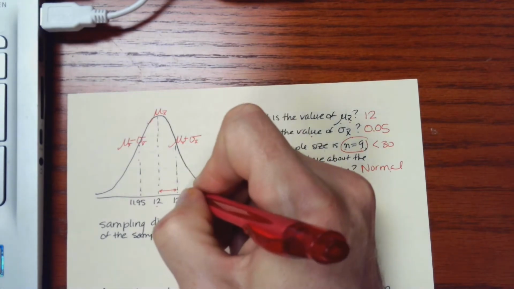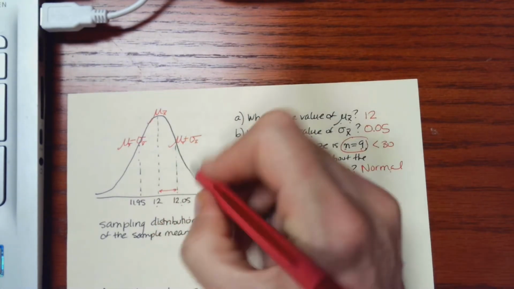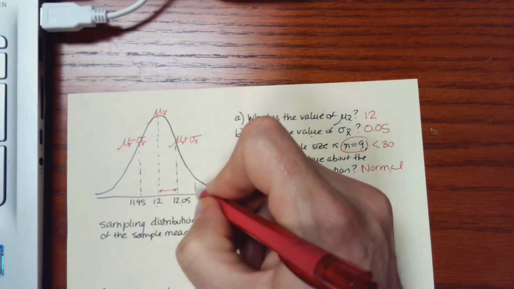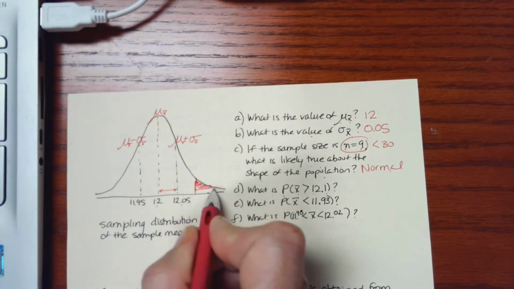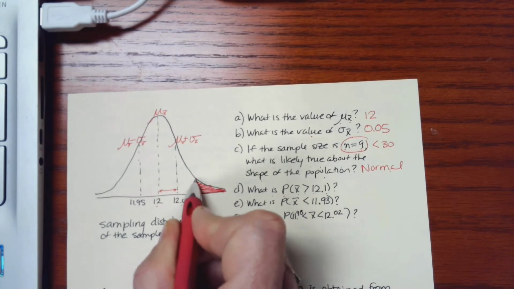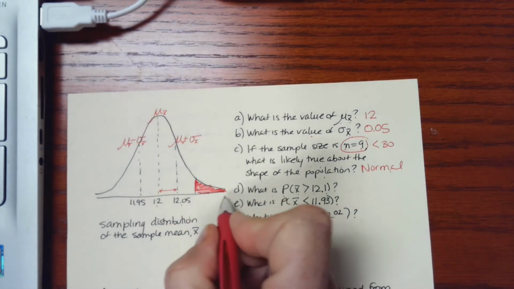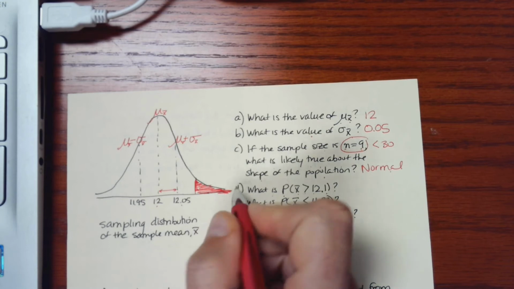All right. The next part says, what is the probability that a sample mean would be greater than 12.1? So 12.1 is somewhere over here. And I want greater than, so I'm looking for the area that's under this curve to the right of that. Remember that this goes on and on forever.